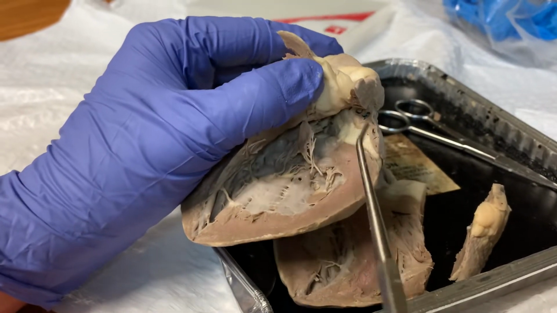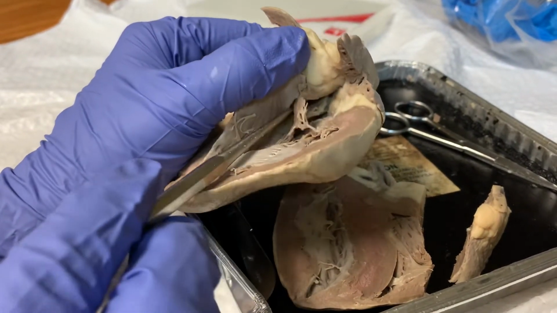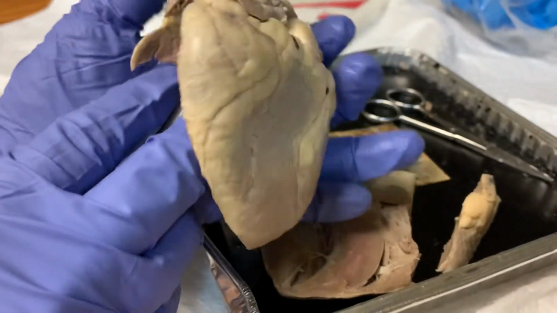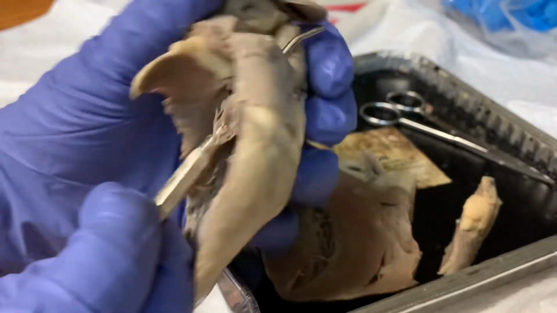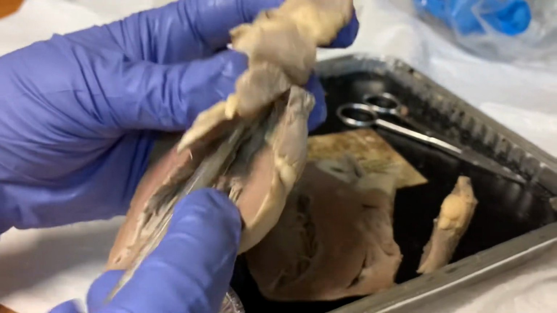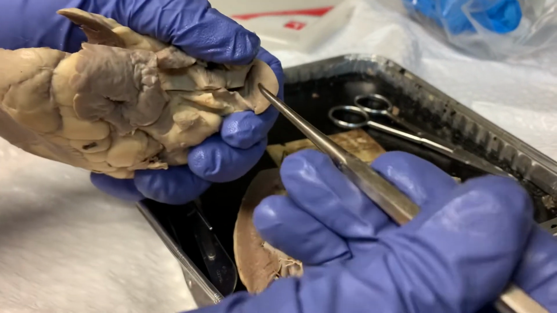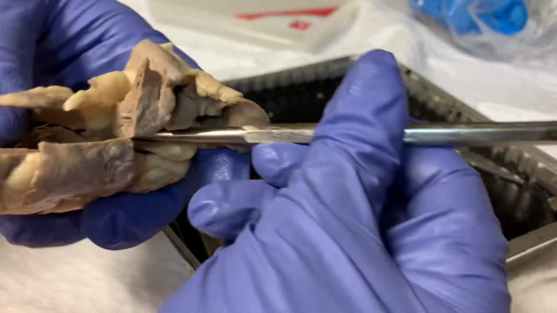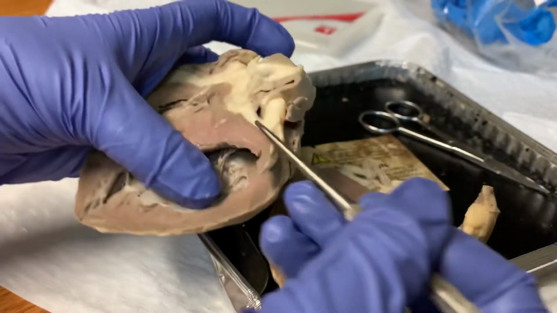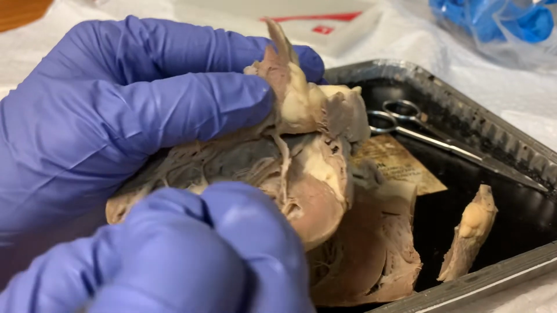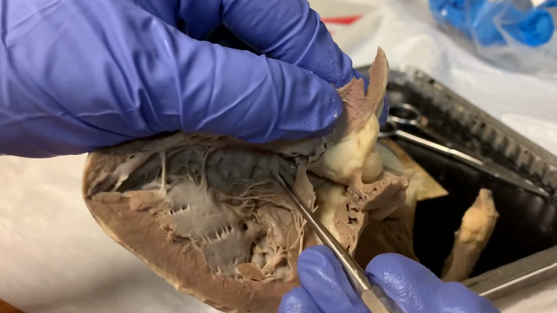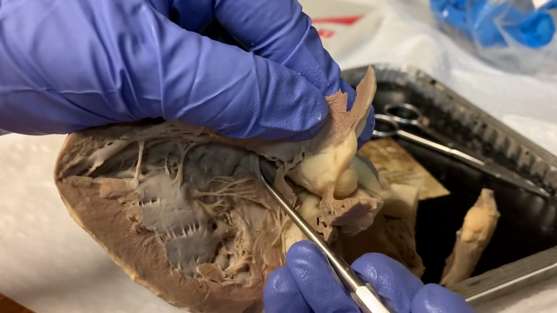From the left ventricle, blood finally exits via the aorta, and that goes to supply the rest of the body. The aortic valve separates the left ventricle and the aorta. This valve is also a tricuspid valve.